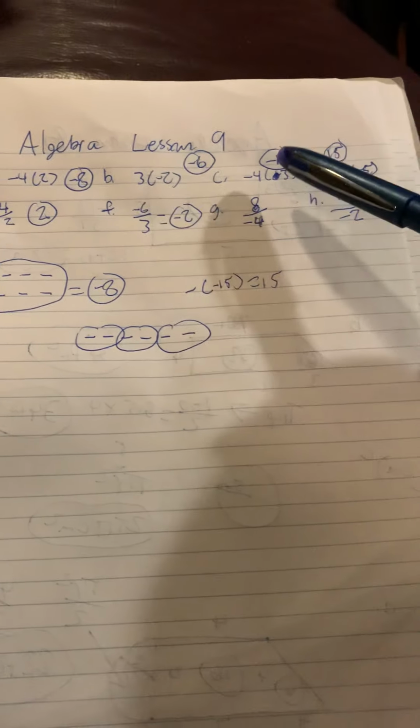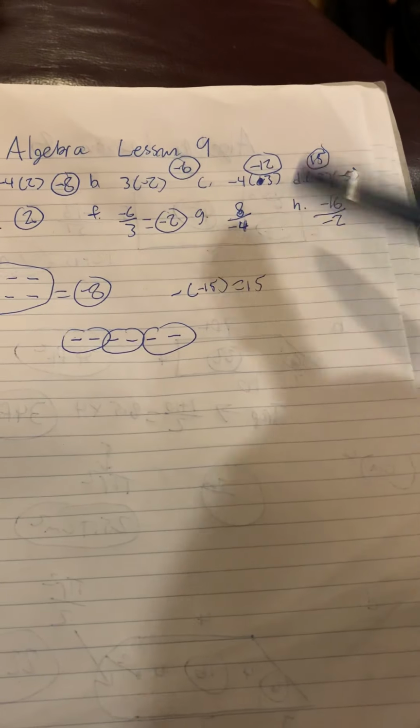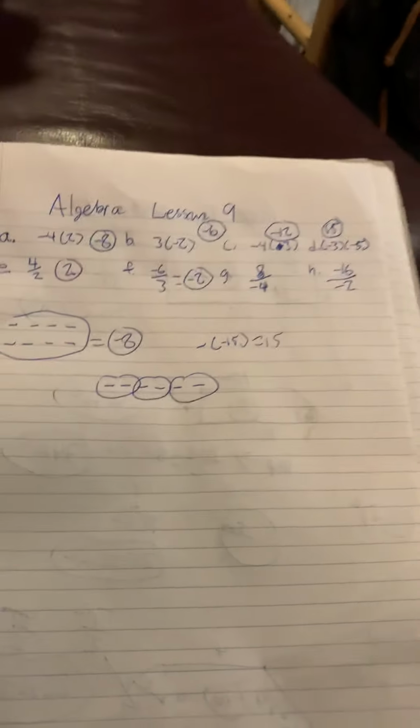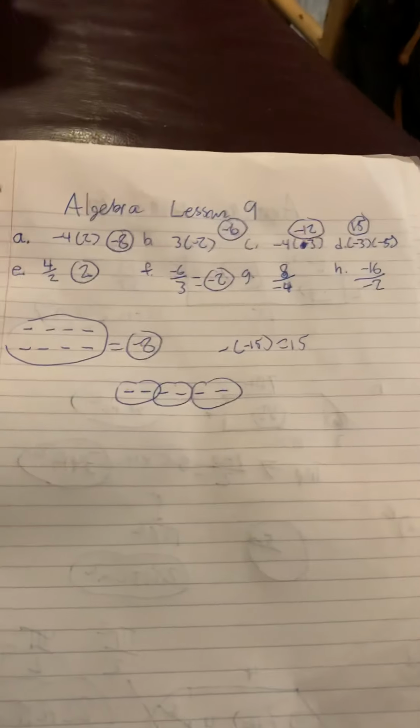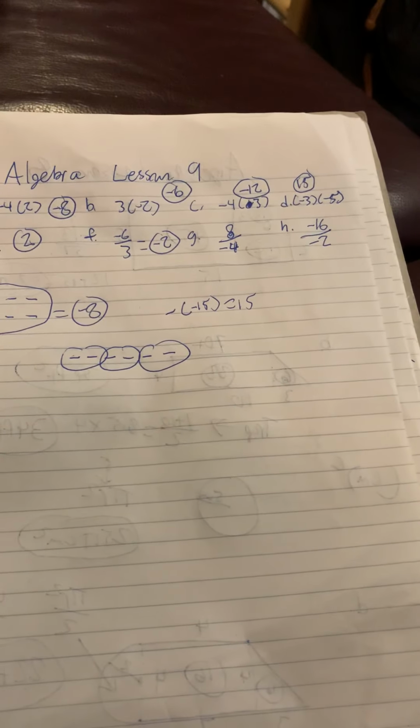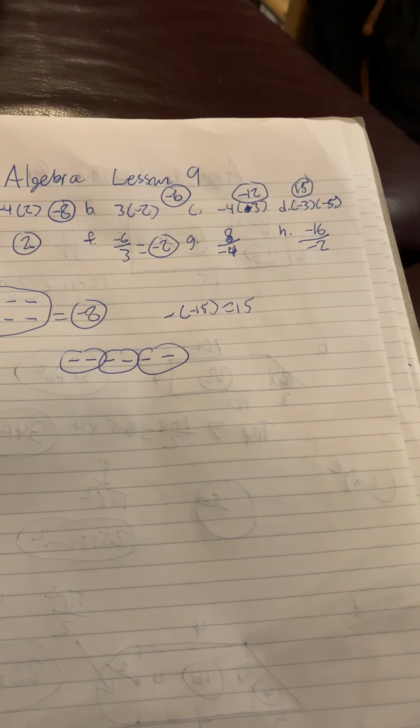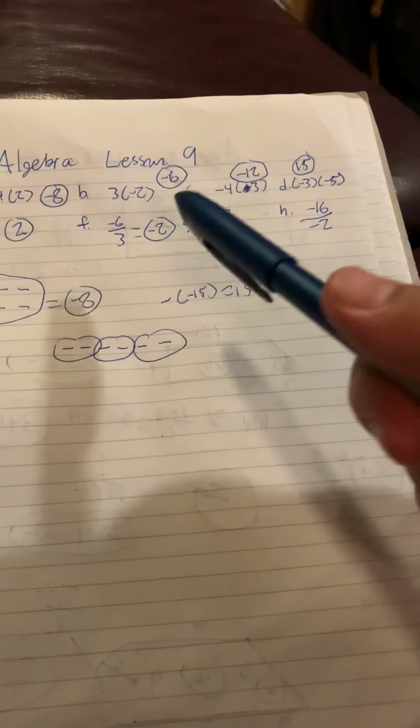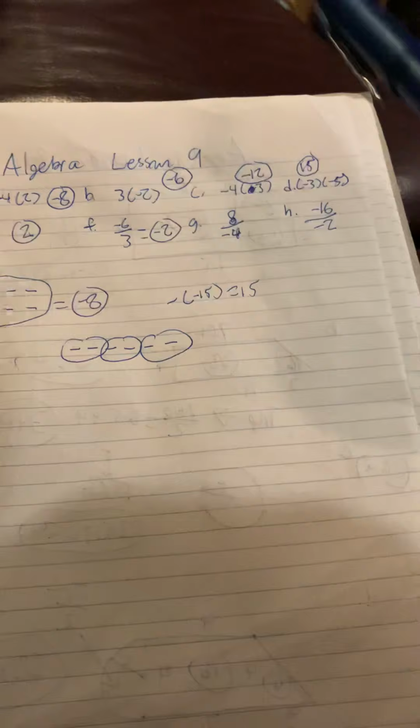Now, when you have positive 8 divided by negative 4, it's a little harder to conceptualize having negative 4 groups. But I can kind of prove from letter F that, okay, I know a negative divided by a positive is going to be a negative.